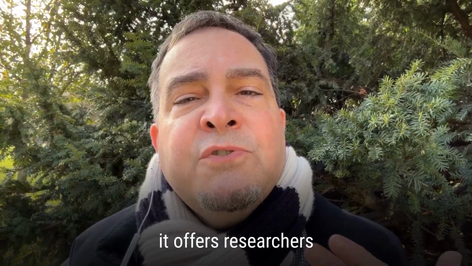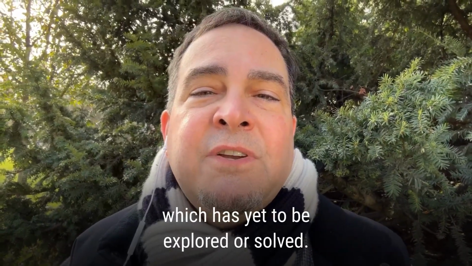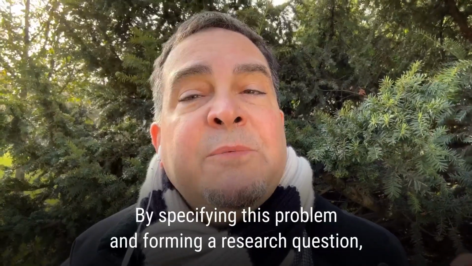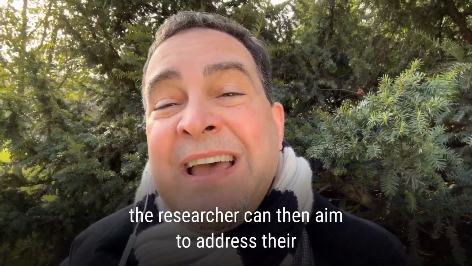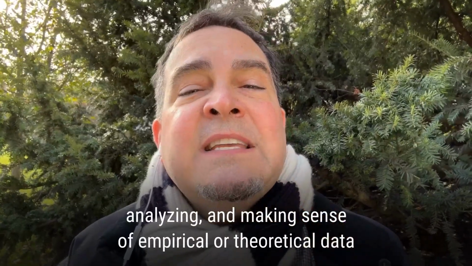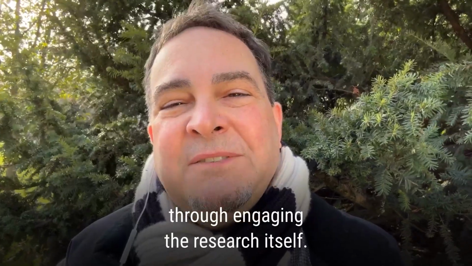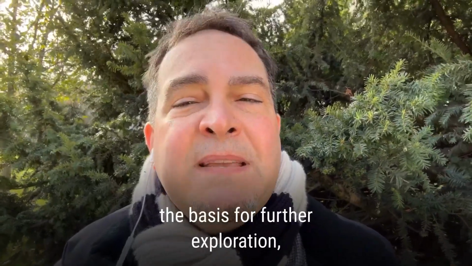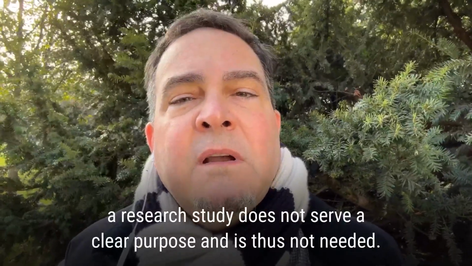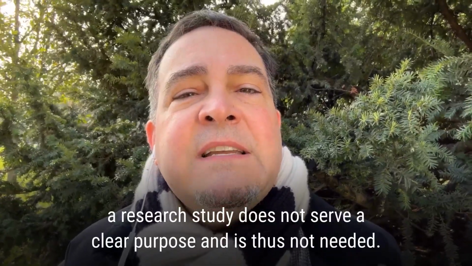It offers researchers the opportunity to identify an issue or gap in knowledge which has yet to be explored or solved. By specifying this problem and forming a research question, the researcher can then aim to address their problem and make it go away after collecting, analyzing, and making sense of empirical or theoretical data through engaging the research itself. A research problem serves as the basis for further exploration, and without having a clearly defined one, a research study does not serve a clear purpose and is thus not needed.